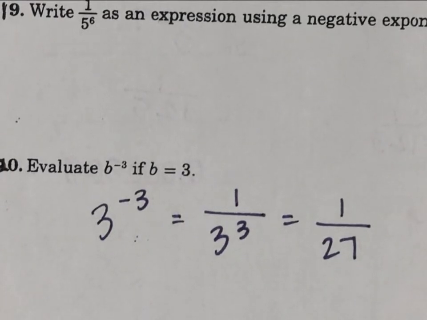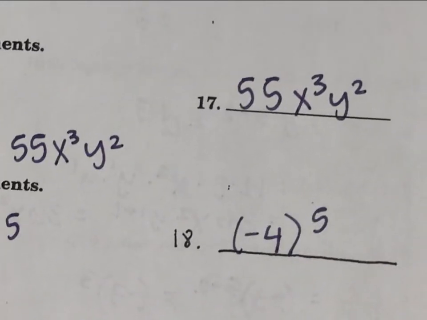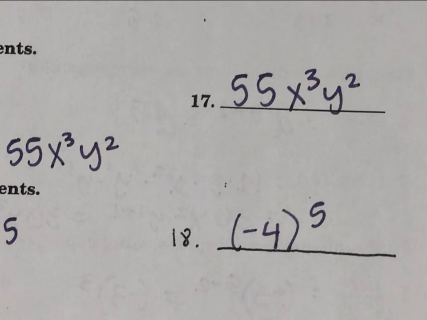Okay, so this test is tomorrow. 55 x cubed y to the second. All right, guys, listen up real quick before you start packing up.